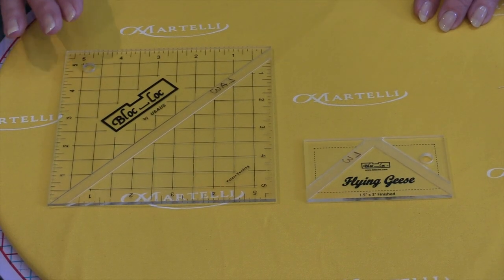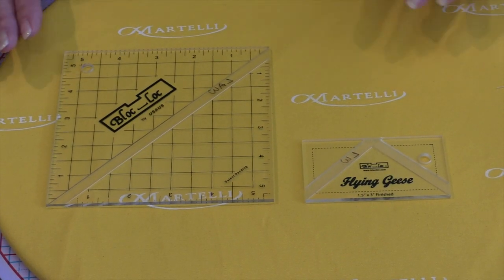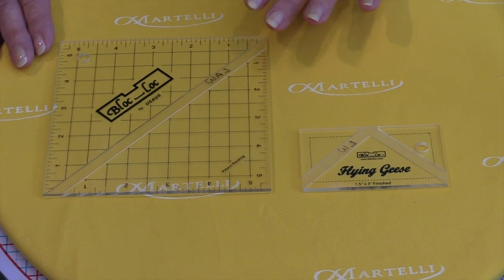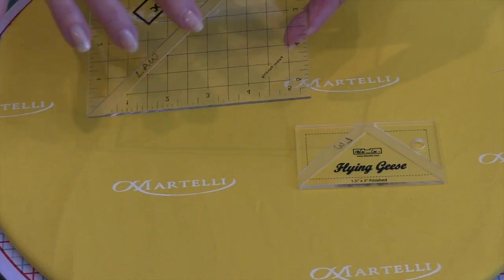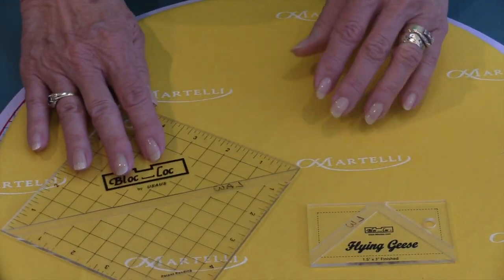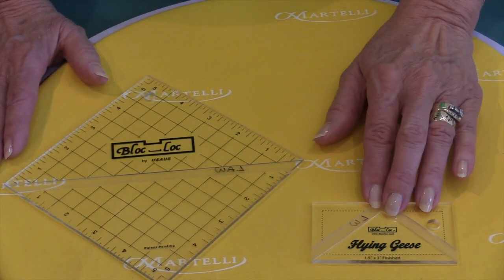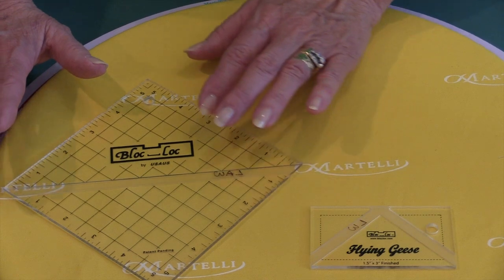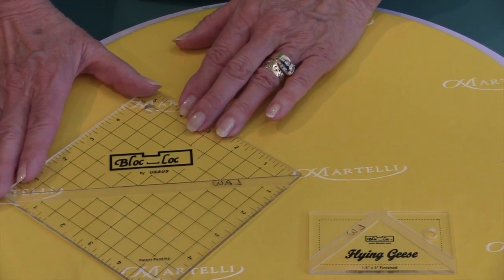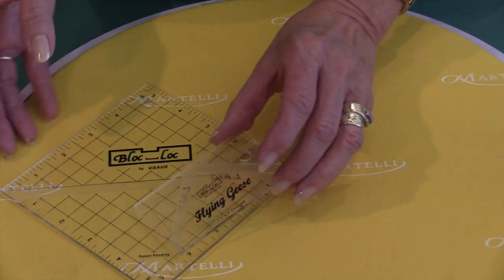Block lock rulers. They are just an absolutely wonderful investment, and why they are so good is because they have this little ridge in the back, so it locks while you're cutting. There's no slipping. So I love the flying geese. I had flying geese in all different sizes, and then I have the square block lock also.